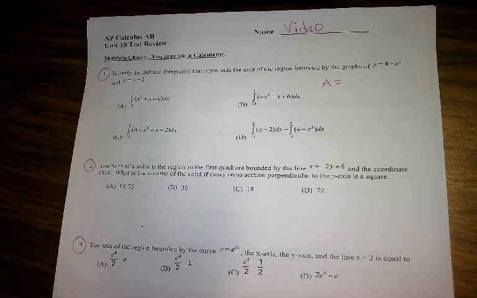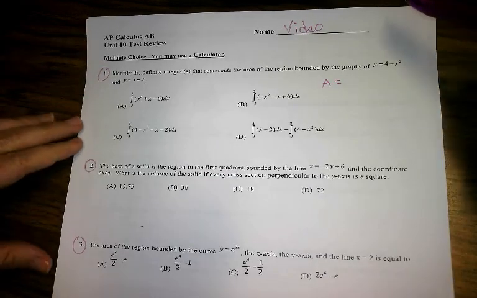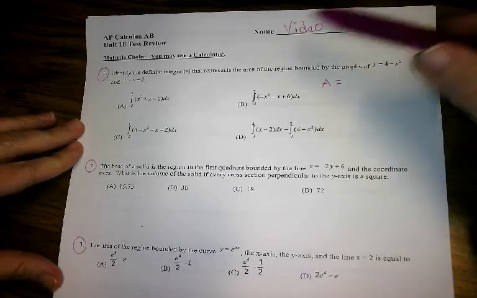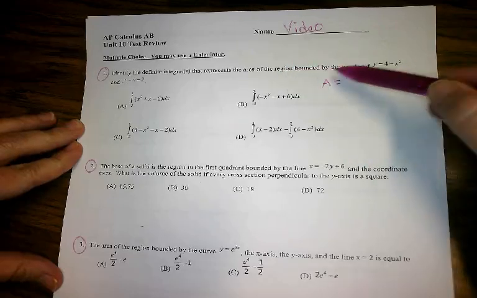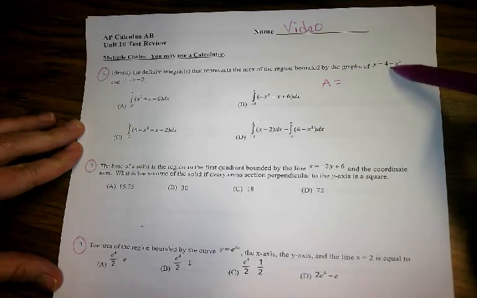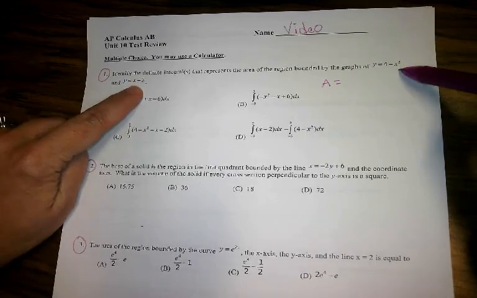Hey everybody, today we're going to be doing some problems from the Unit 10 test review over area, volume of cross sections, and volume of shapes being rotated around an axis. So for number one, it says that we're going to identify the integral that represents the area of the region bounded by the graph y equals 4 minus x squared and this.